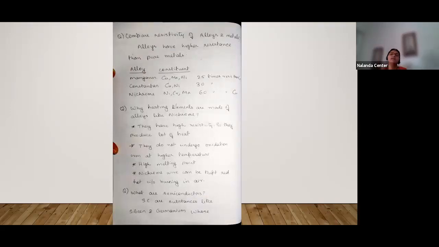Now, compare the resistivity of alloys and metals. Alloys are going to have higher resistance than metals. For example, manganin is made up of copper, manganese, nickel. It is 25 times more resistant than copper. See, copper is part of this, in spite of that, it is going to be 25 times more resistant than copper.